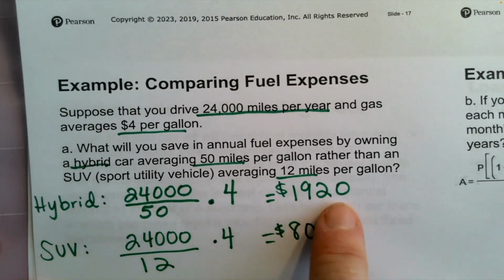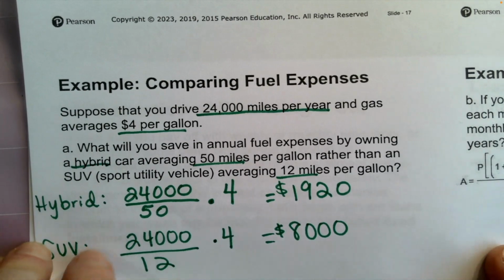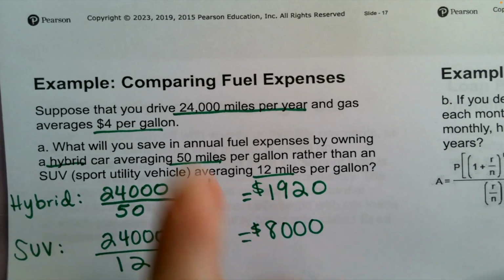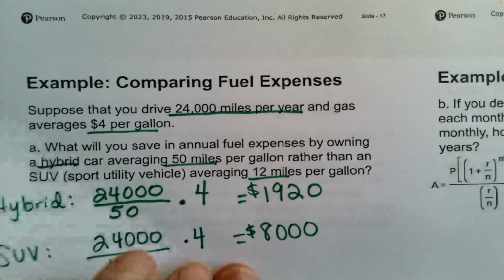So the hybrid is way cheaper per year in fuel expenses than the SUV. So you just have to weigh your options. What is better for you? How many miles do you drive per year? I don't drive 24,000. I've had my car almost 2 years and I have 22,000 miles on it.